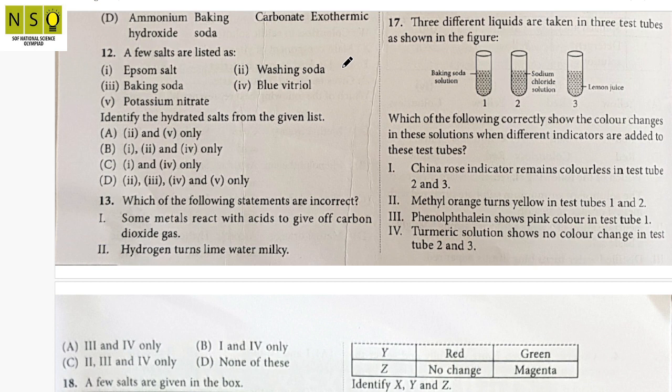Okay. And blue vitriol is CuSO4 5H2O, and potassium nitrate, it is KNO3. So the correct listing is B option, that is Epsom salt, washing soda and blue vitriol. They are the hydrated salts.